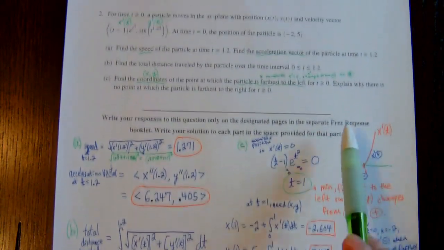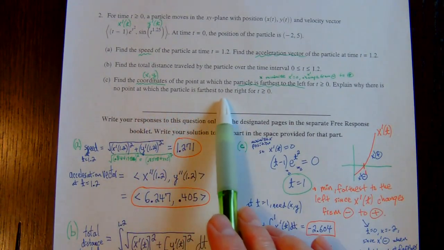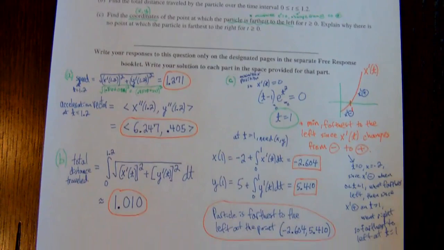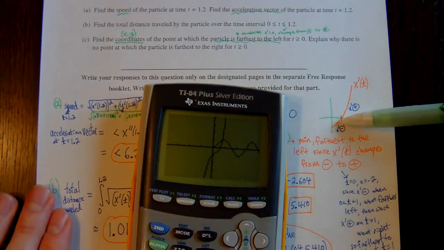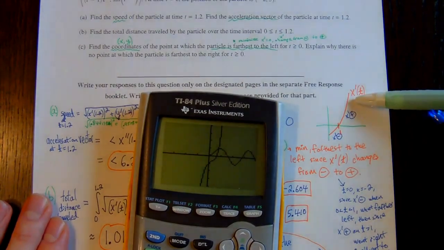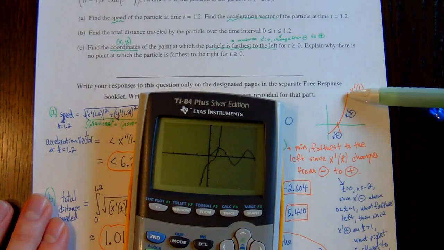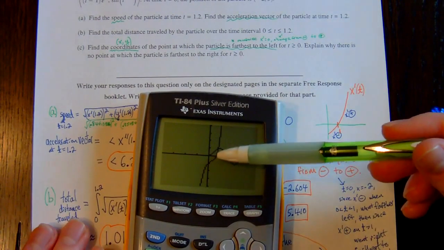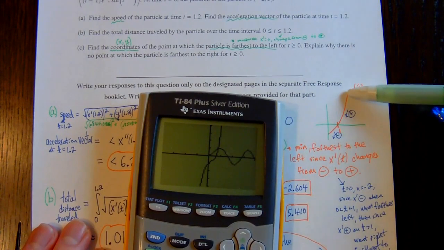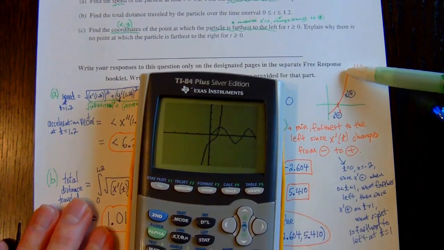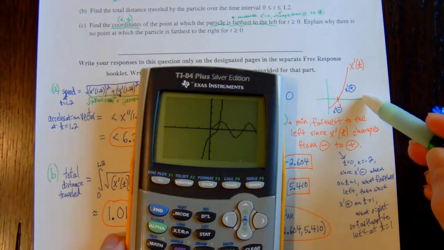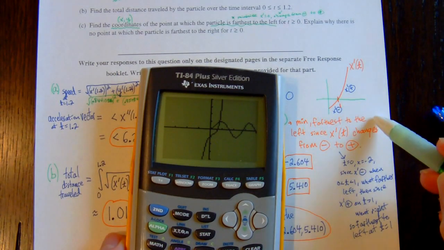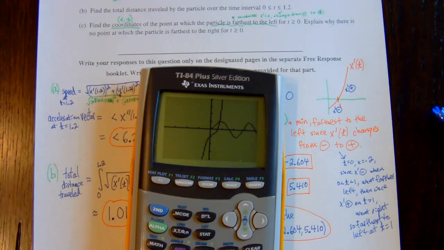Now, the last part of it says, explain why there is no point at which the particle is farthest to the right. So my thing there is, if you look at that x prime graph, to the right of t equals 1, that velocity, this is your velocity, that x prime graph is positive, which means that it just keeps on going and going to the right. There's not a spot where it came back down and went negative or something like that, where it switched direction on us there.